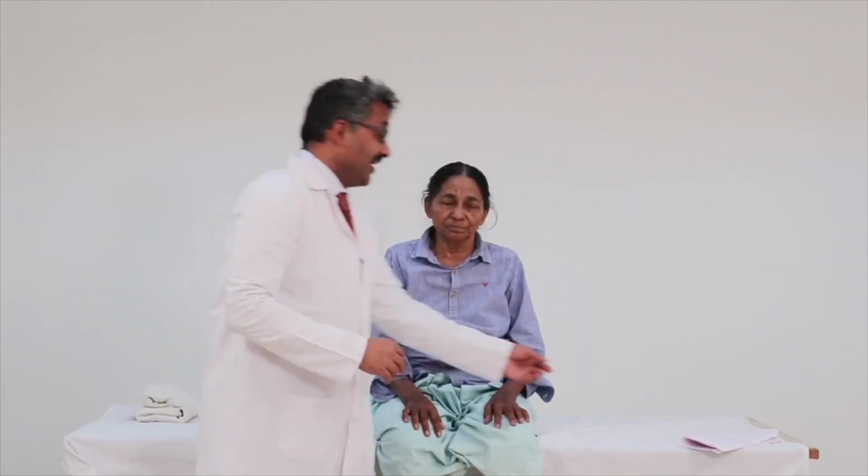The movements in all four cardinal directions are normal. She can move in all four cardinal directions. And other things in the third, fourth, sixth cranial nerves: there is no ptosis, no lid retraction, no squint, proptosis, no double vision, no nystagmus. She is not having any of the other problems of the third, fourth, sixth cranial nerves. Movement of the eyeball is full in all directions and there is no Horner syndrome.